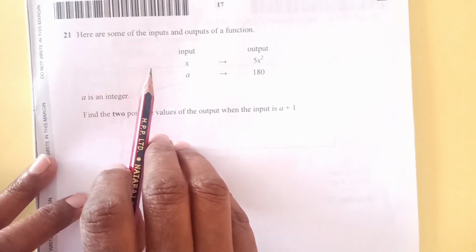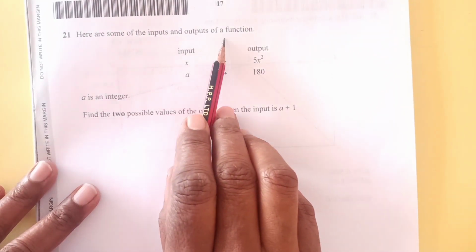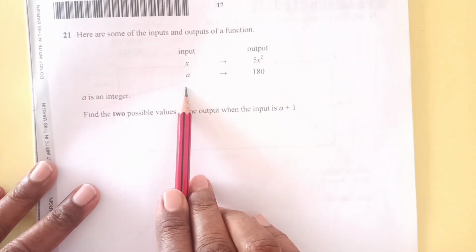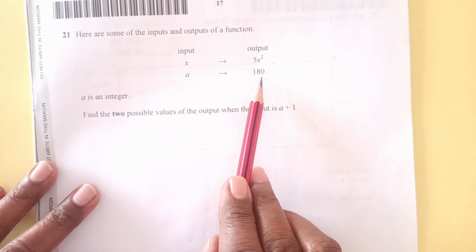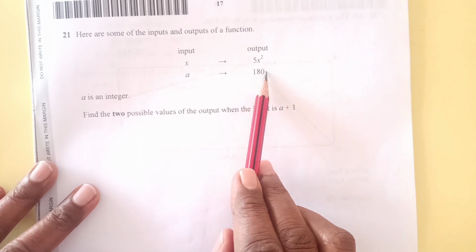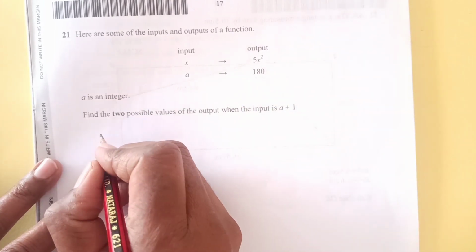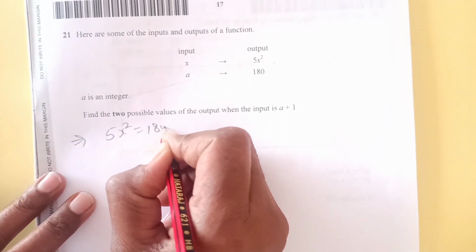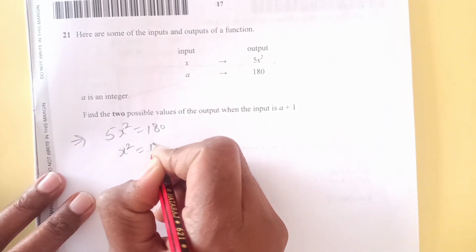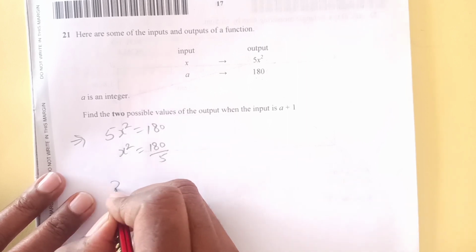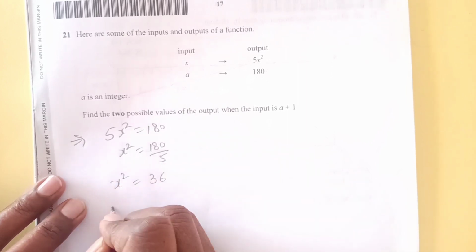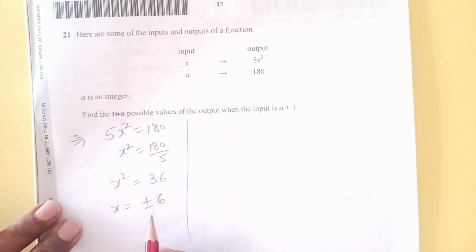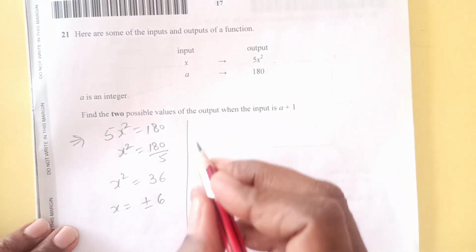Number 21, here are some of the inputs and outputs of a function. If x is the input, output is 5x squared. If a, then this is 180. So that means these two should be equal. So 5x squared will be equal to 180. So x squared is 180 divided by 5, which is 36. So x is going to be plus or minus 6. So meaning x is plus 6 and x is minus 6.